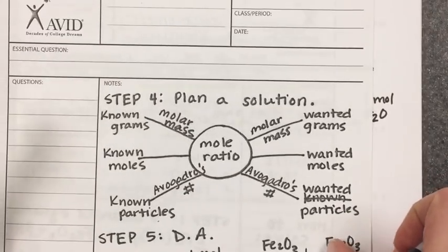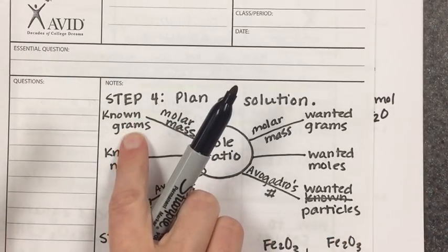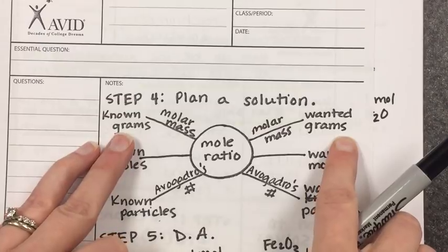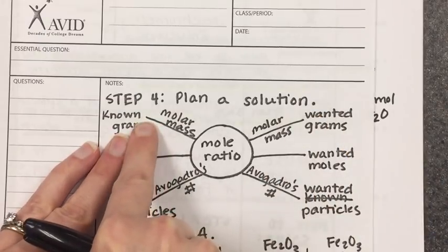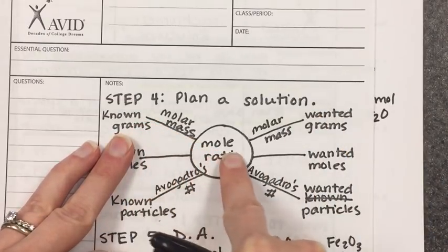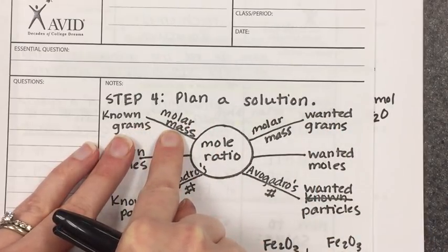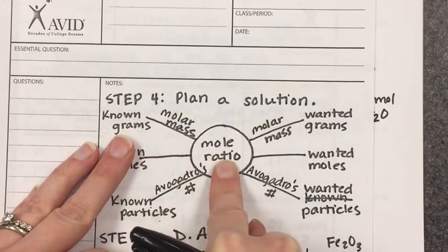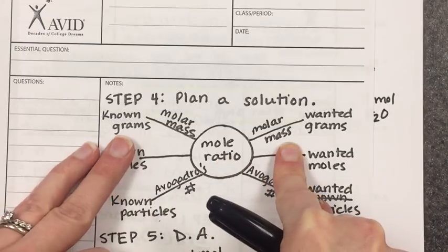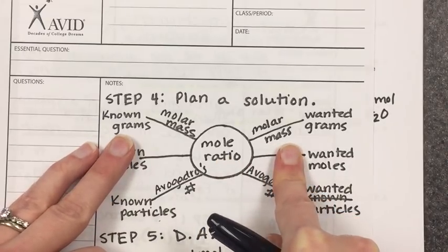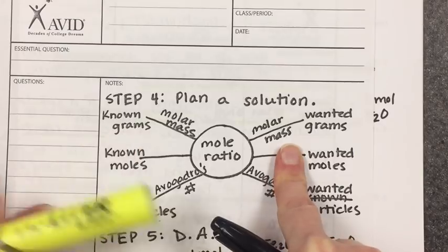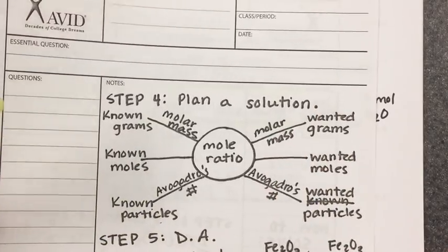So if we look at this mole map, we're starting here with grams, and we want to end up with grams. So if I follow this map from here to here, I actually touch 3 different conversion factors. I'm going to use the molar mass, mole ratio, and then the molar mass of the wanted substance. That's the order and the coefficients that I'm going to have to put in my dimensional analysis.